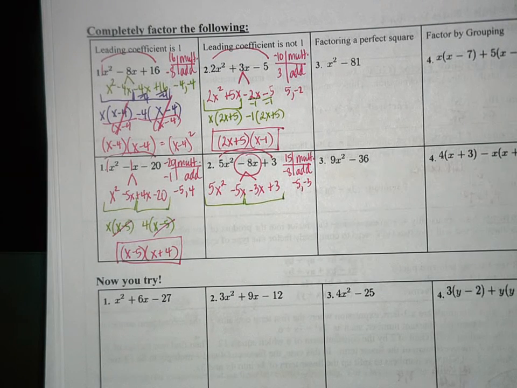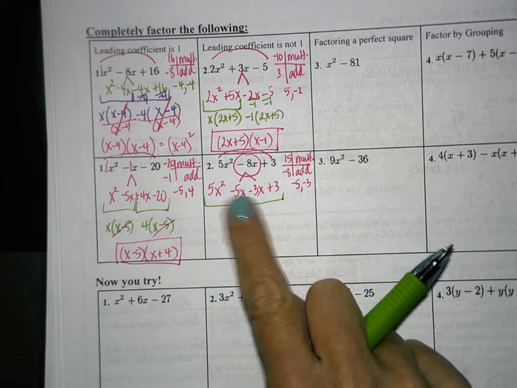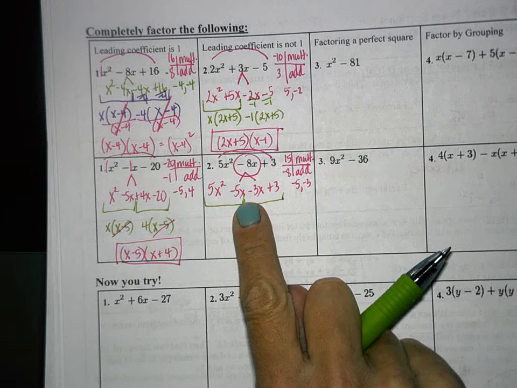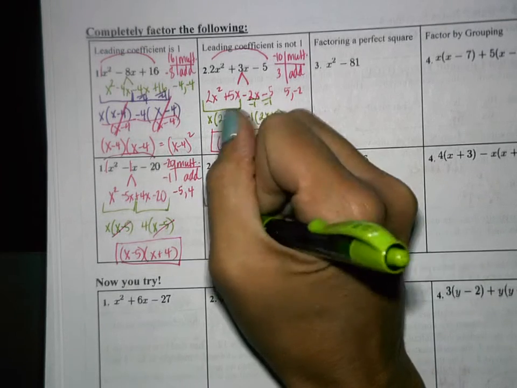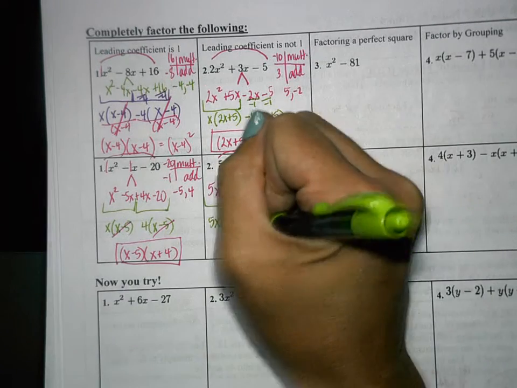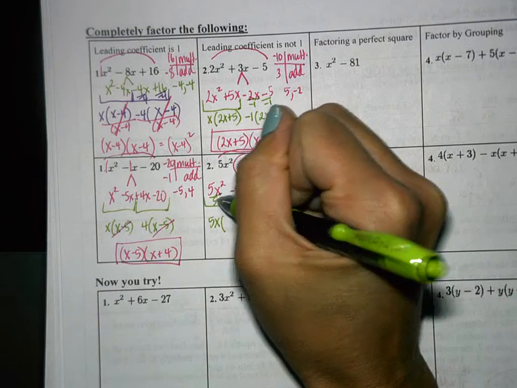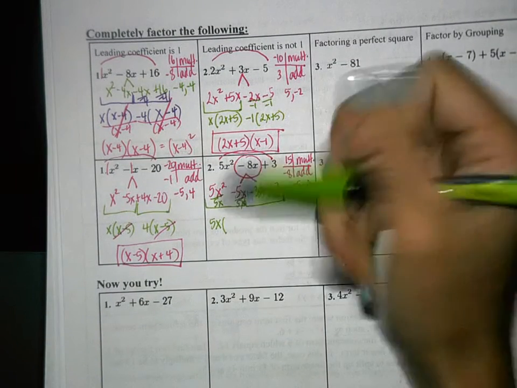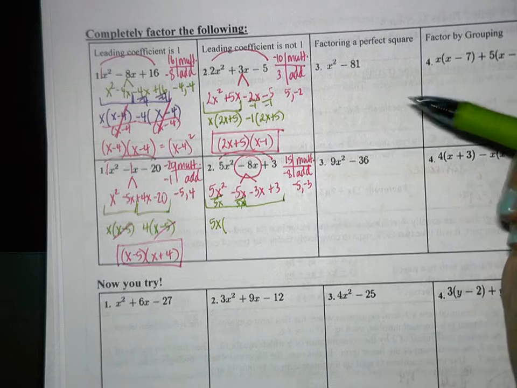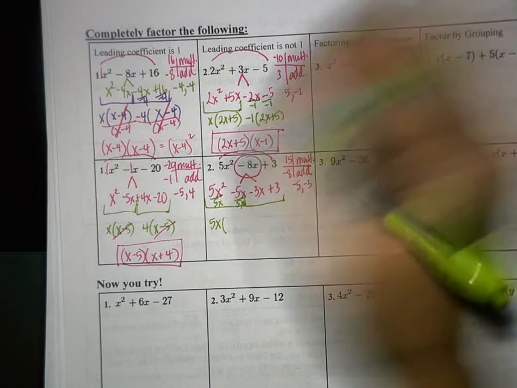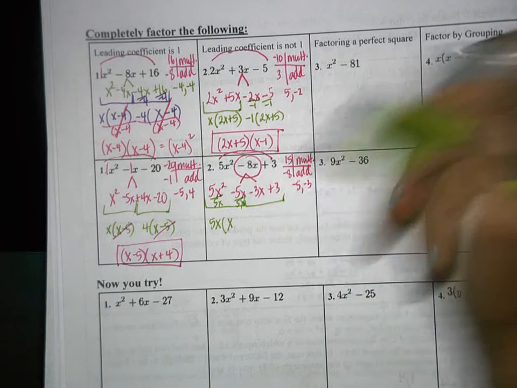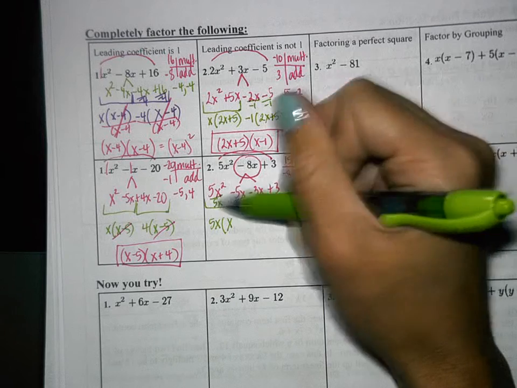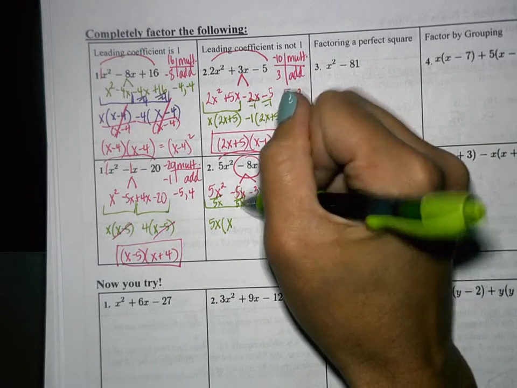What is the GCF of my first group? There's a 5 and an x, correct? And so my GCF is 5x. So we're going to divide each of these by 5x. And what does 5x squared divided by 5x reduce to? X. Good. And then here, negative 5x divided by 5x, it all cancels out, which means there's a 1.